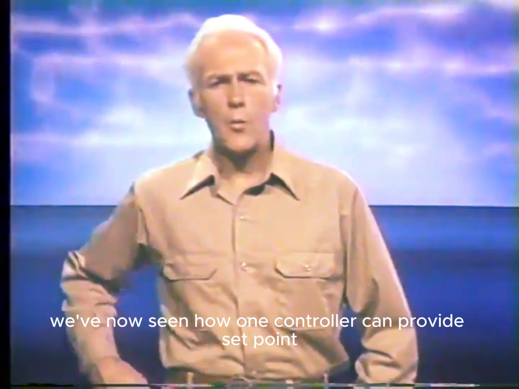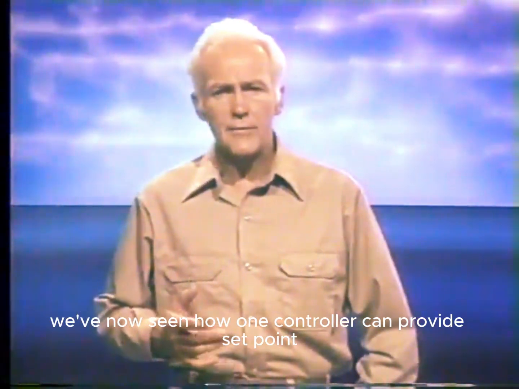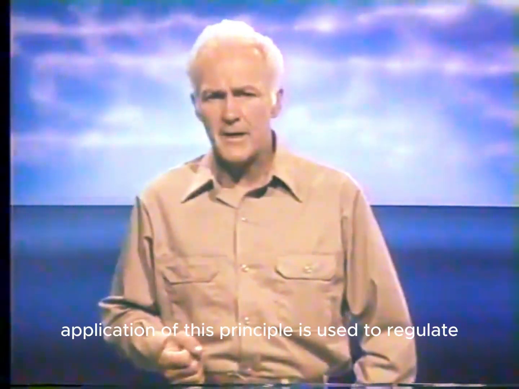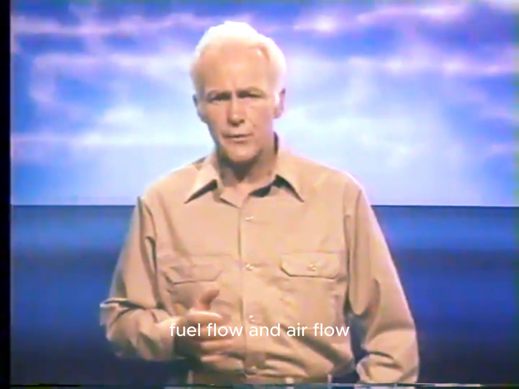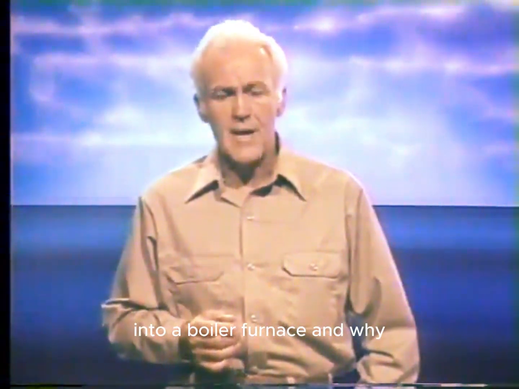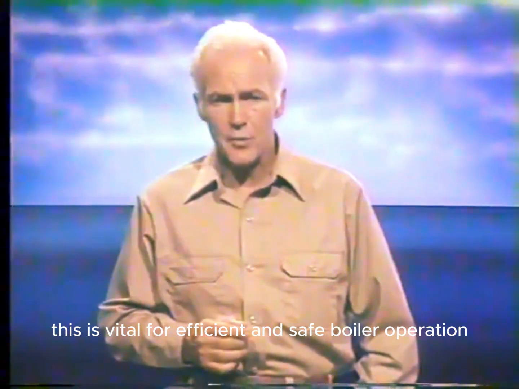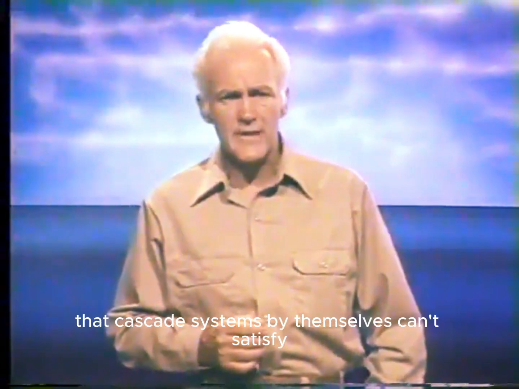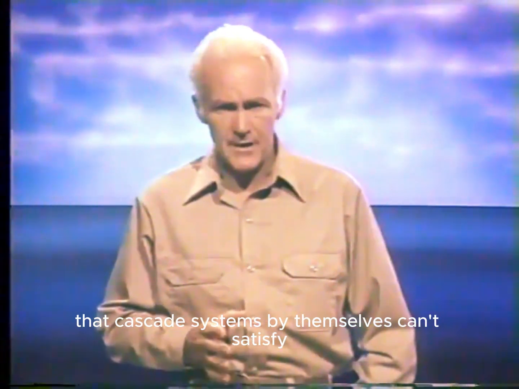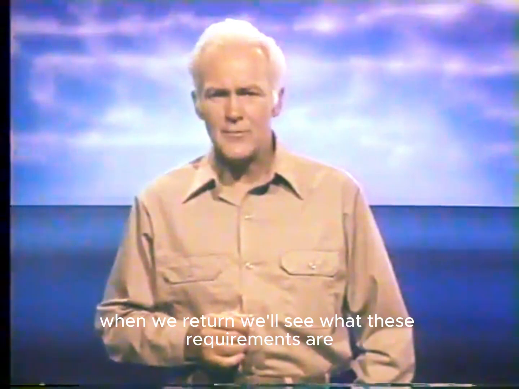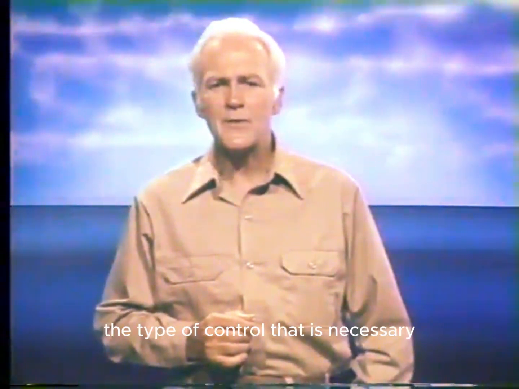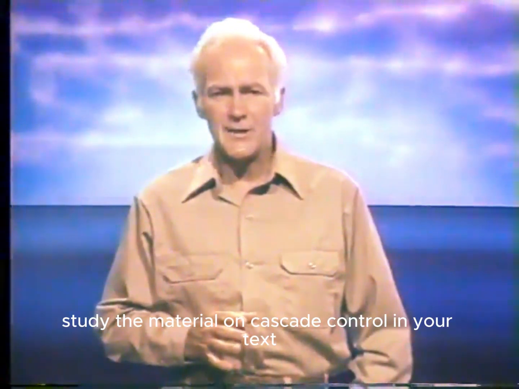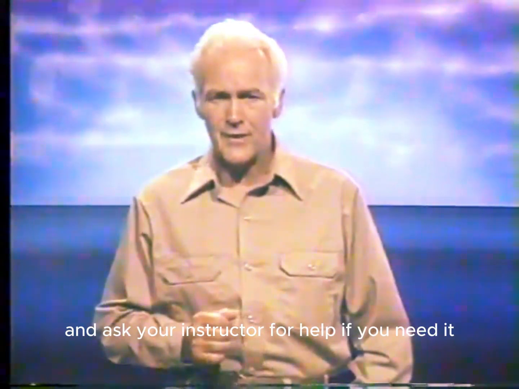We've now seen how one controller can provide set point for other controllers in a cascade control system. We've learned how a specific application of this principle is used to regulate fuel flow and airflow into a boiler furnace, and why this is vital for efficient and safe boiler operation. However, there are some requirements of combustion control that cascade systems by themselves can't satisfy. When we return, we'll see what these requirements are, and we'll take a look at the type of control that is necessary to take care of them. For now, study the material on cascade control in your text and ask your instructor for help if you need it.